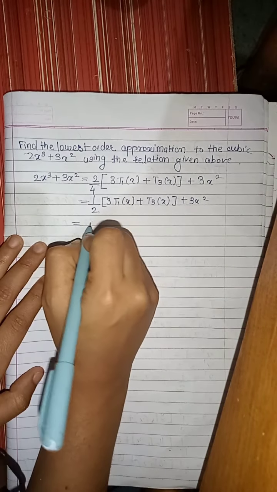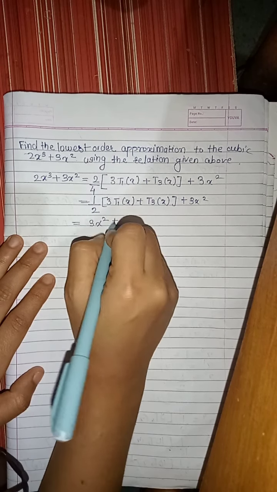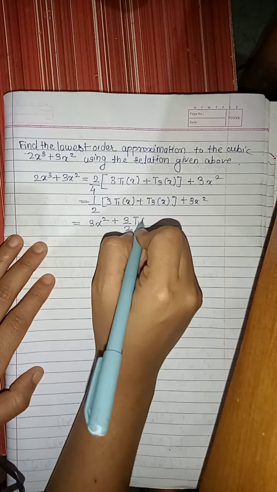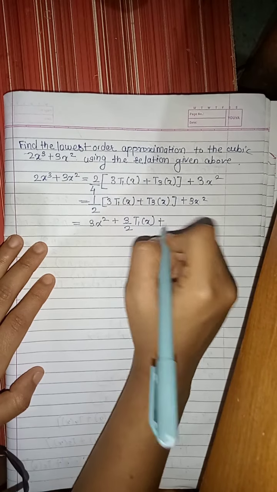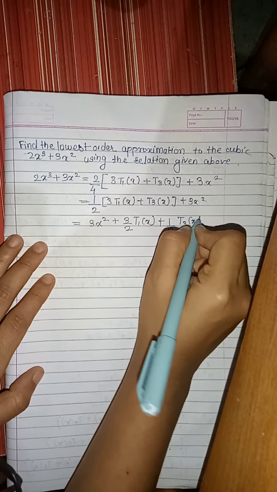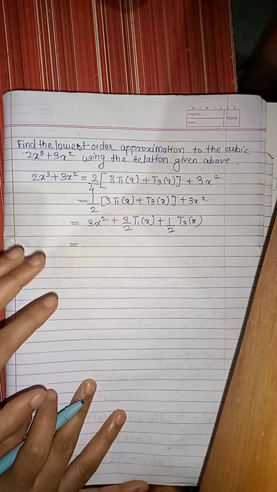This will give you 3x square plus 3 by 2 T1 of x plus 1 by 2 T3 of x.